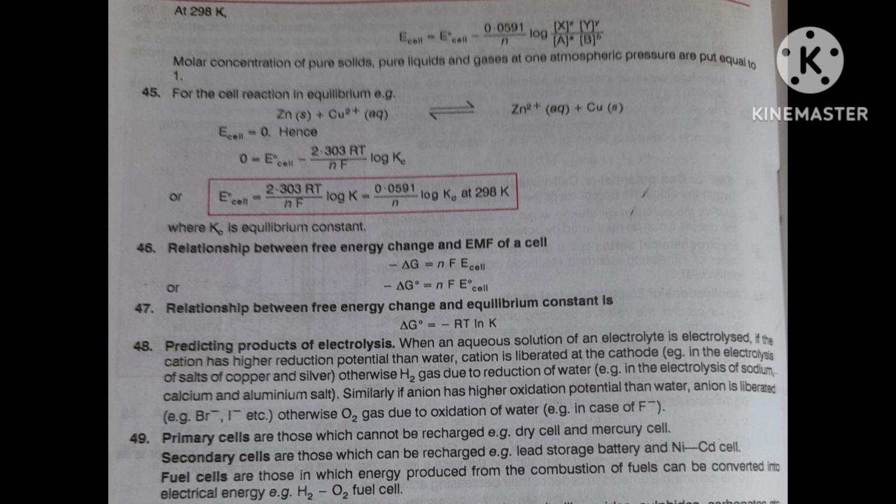That's why, in the case of bromide and iodide ion, which have higher oxidation potential than water, the halogen is liberated. Otherwise, oxygen gas is liberated due to oxidation of water, for example in the case of fluoride ion.